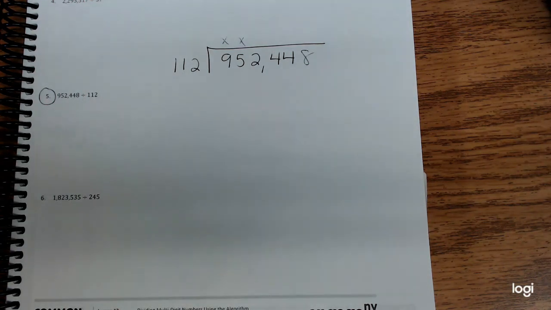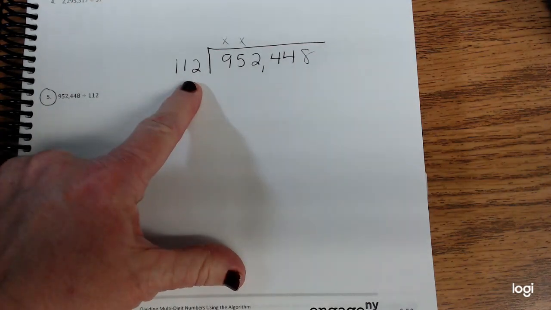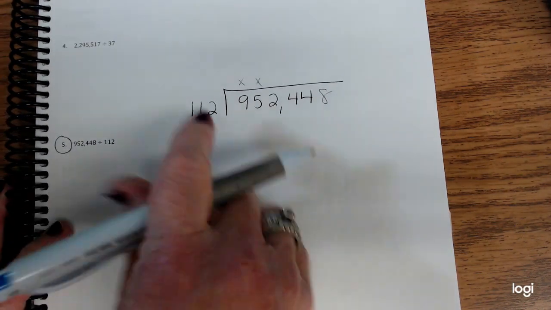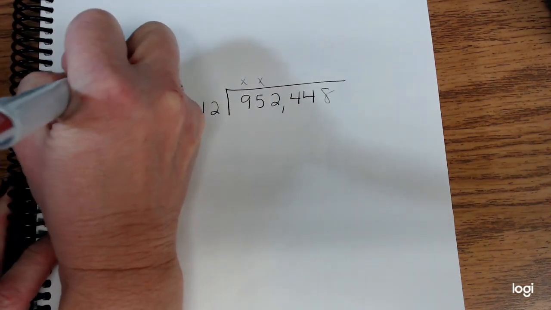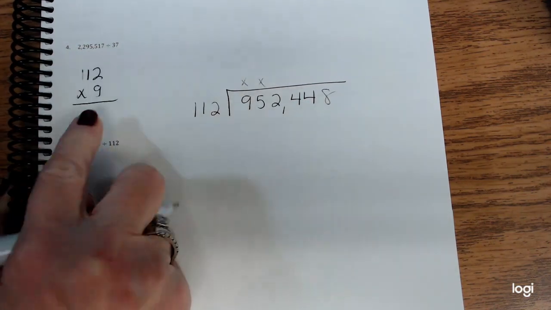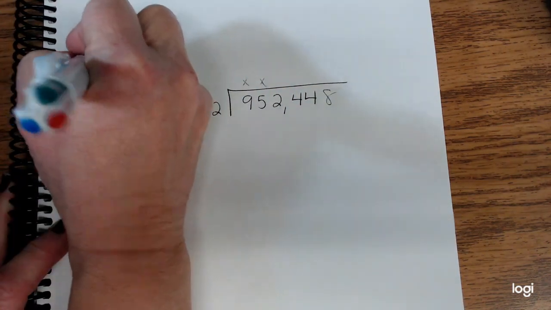I'll swap my pen out here. But I'm going to go ahead and just do a little quick check. Let me just do here 112 times 9. Let's see what happens.